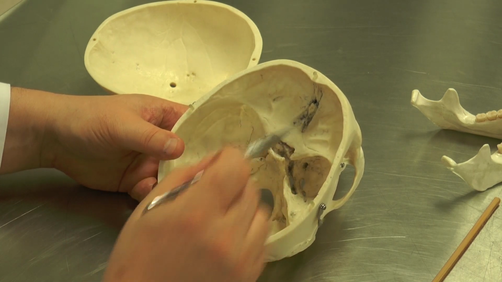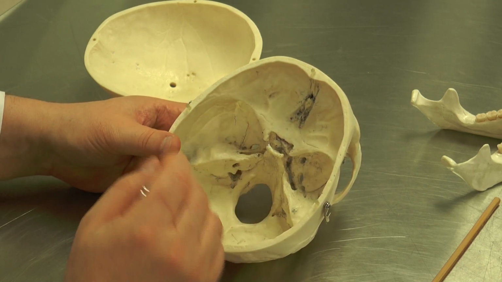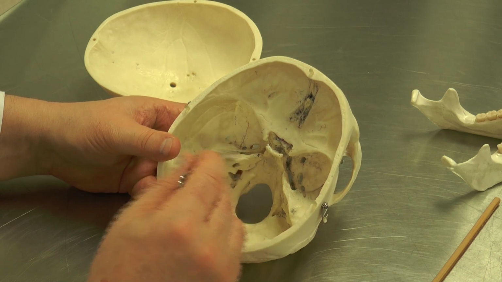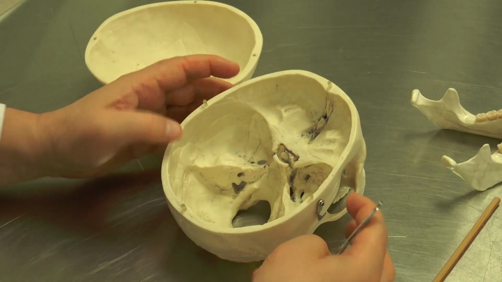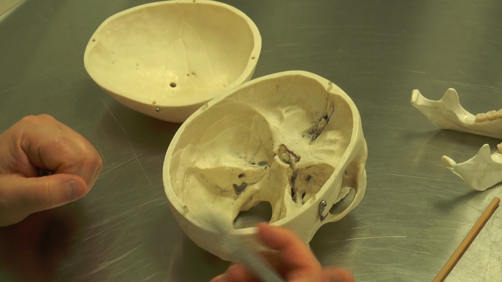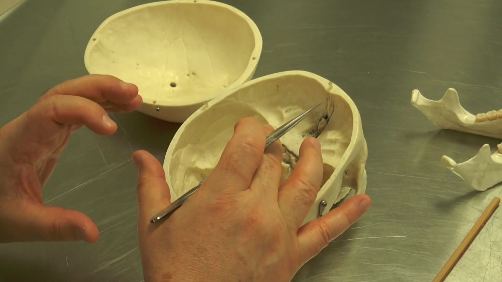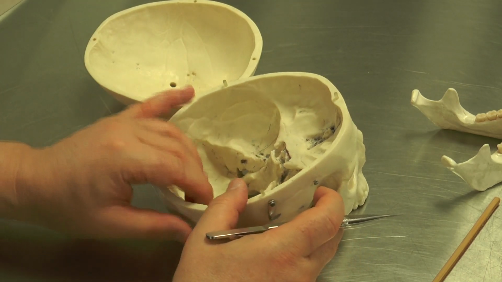So we have the frontal bone. This is a part of the sphenoid here, and this is part of the occipital bone here. We have the temporal and parietal bones. So this is the neurocranium, which is directly involved with the brain and covers the brain.